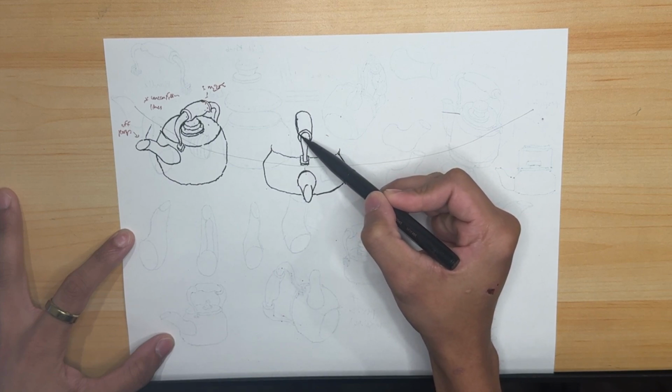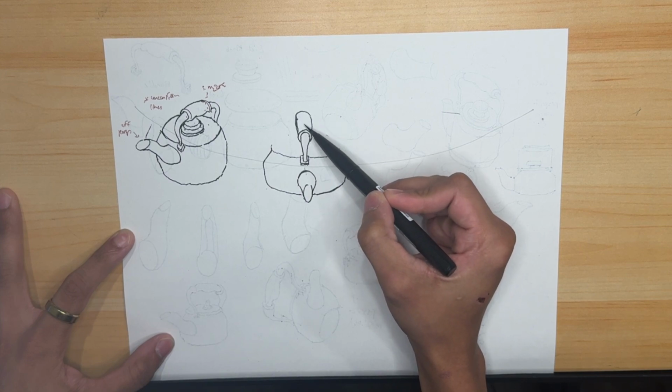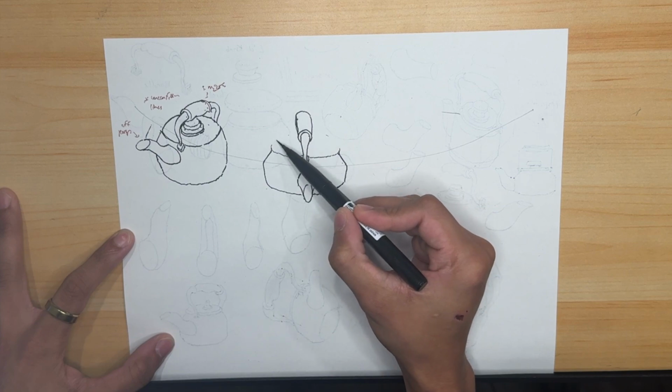That's incorrect. It should just be bulging out like that. And then this thing again, the opposite side, but we don't really see that at all.